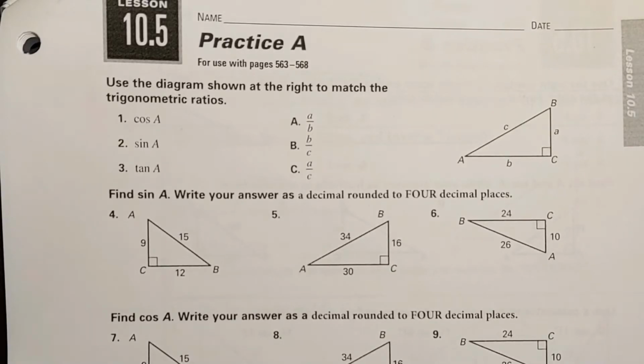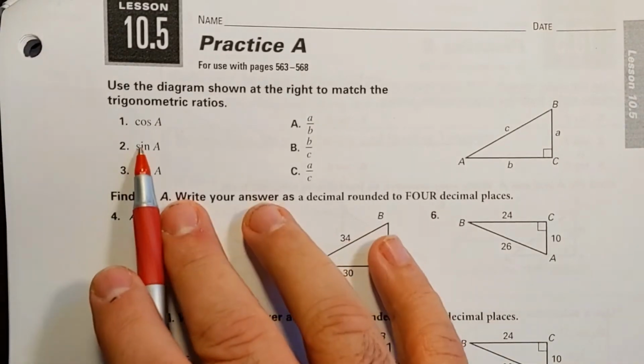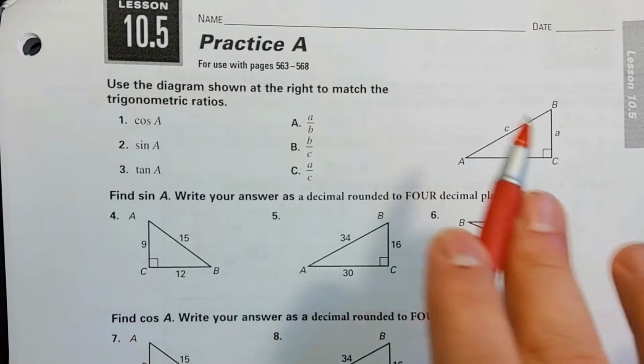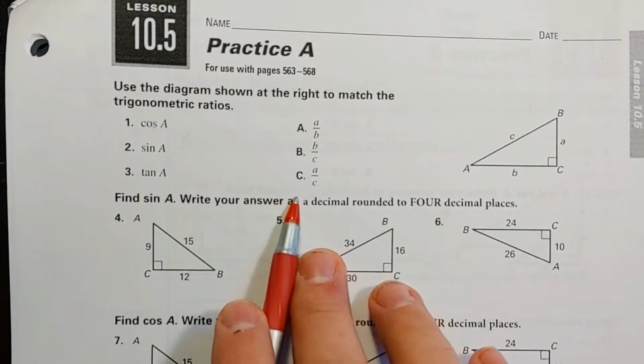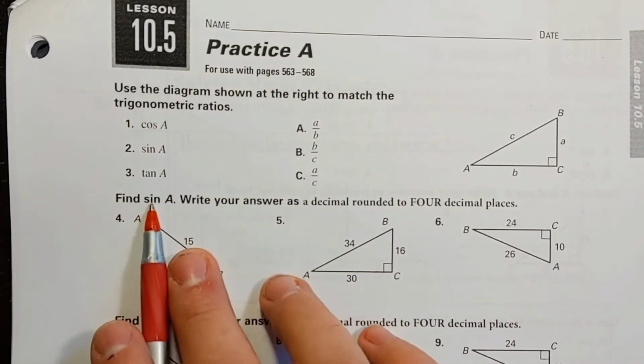Alright, this is assignment 10.5. This is sine and cosine. So we're getting closer to having all three, sine, cosine, and tangent. The first one, it says use this diagram to match these ratios to these trig functions, basically.